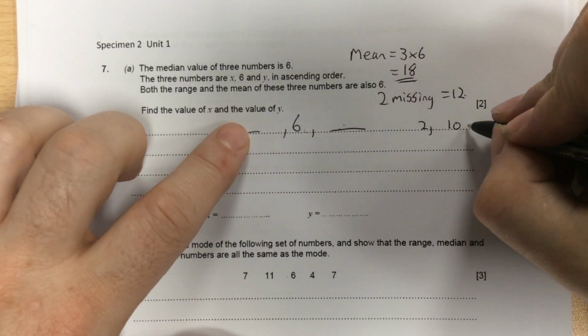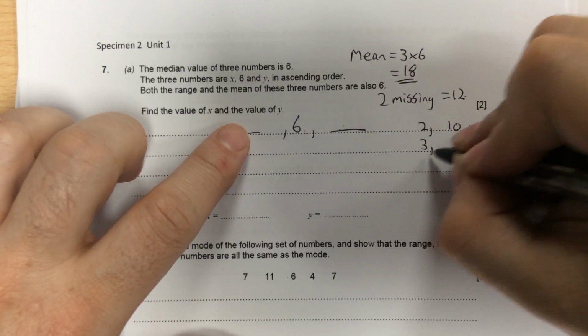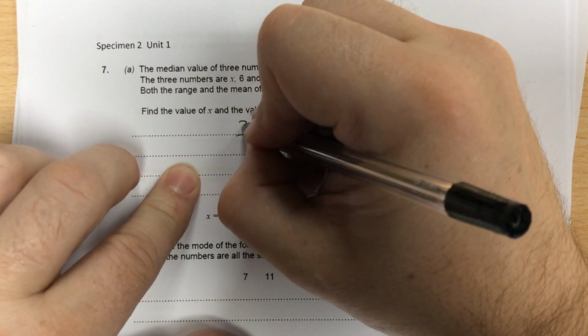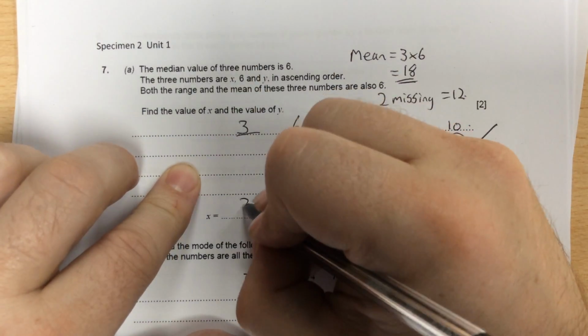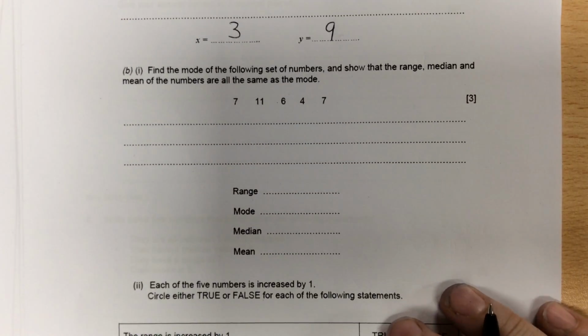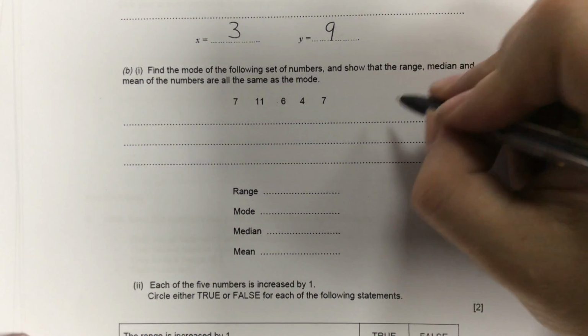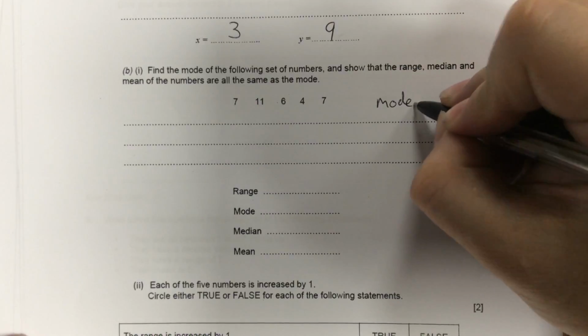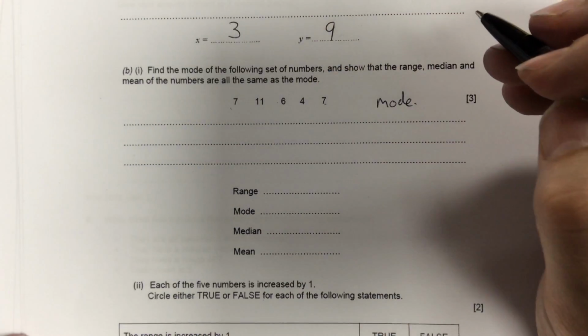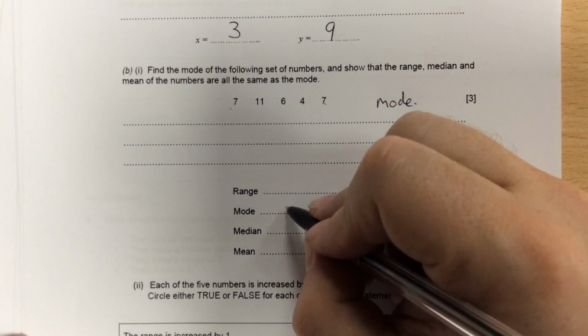10 and 2, they have a difference of 8. 3 and 9, have they got a difference of 6? Yes. So the answer to that one would be 3 and 9. So x would be 3 and y would be 9. Right, the mode is the most common. So which one of these is the mode? And the answer to the mode is 7.